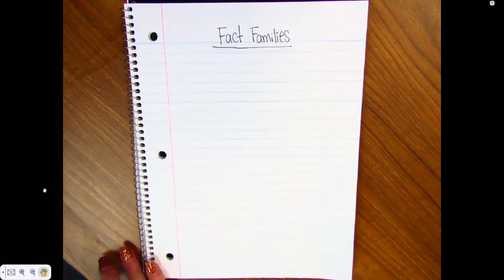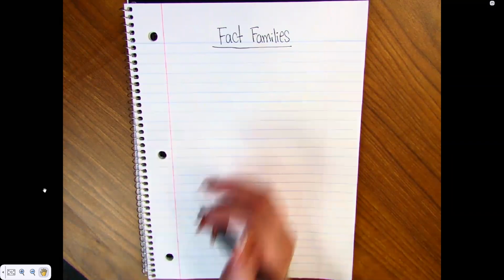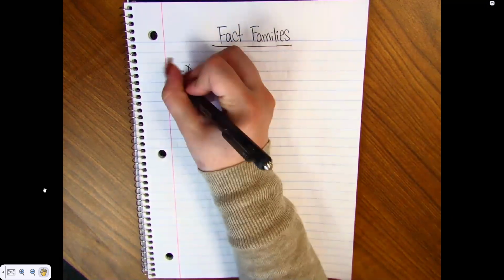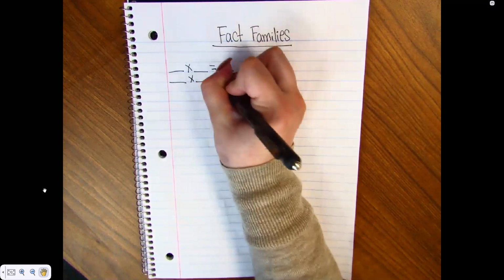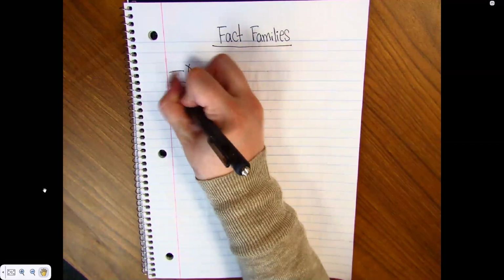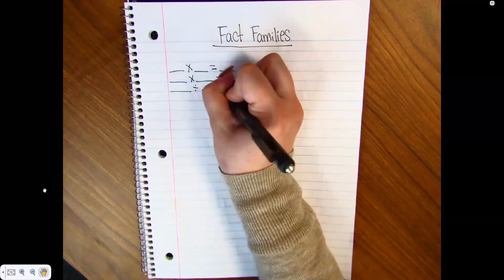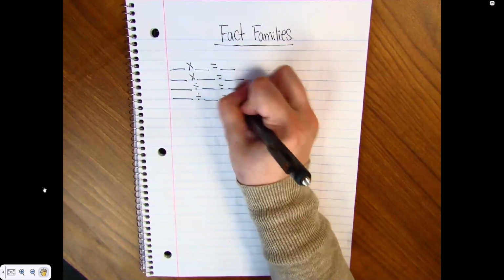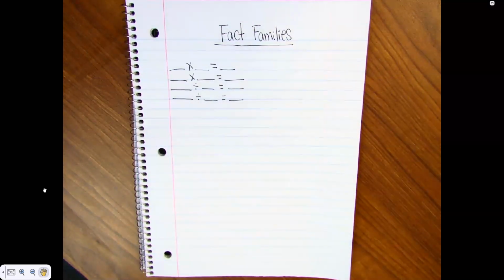Okay. So I'm going to give you the fact. There's going to be 2 for the fact family. You're going to have 2 multiplication facts and 2 division facts. So it'd be blank times blank equals blank. Blank times blank equals blank. Blank divided by blank equals blank. Blank divided by blank equals blank. So you're going to have 2 multiplication equations and 2 division equations.